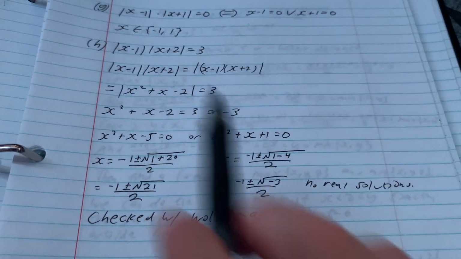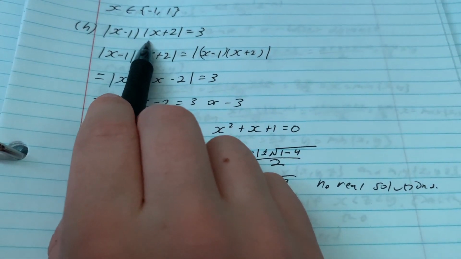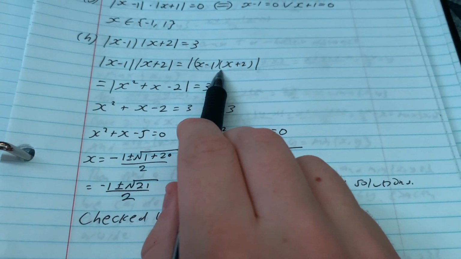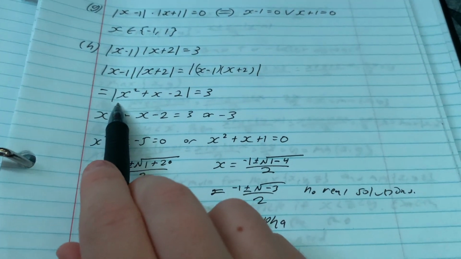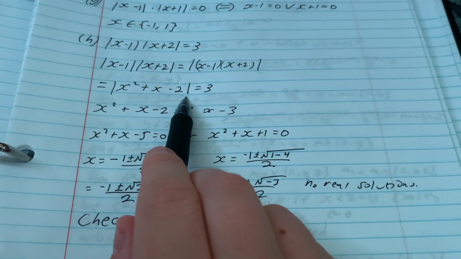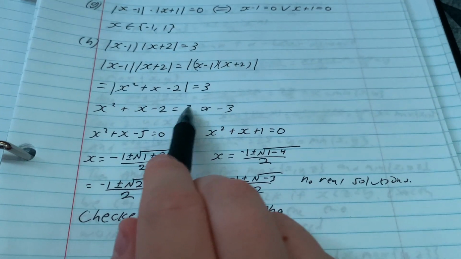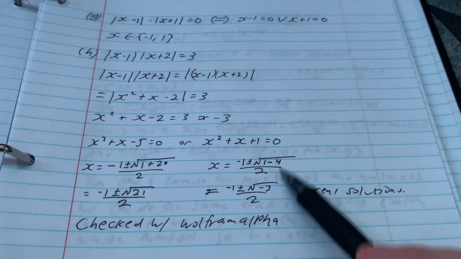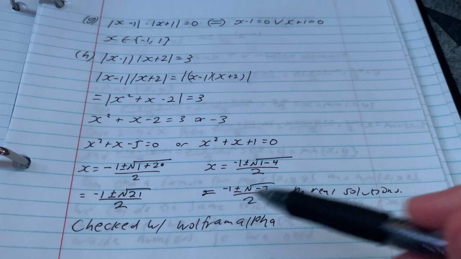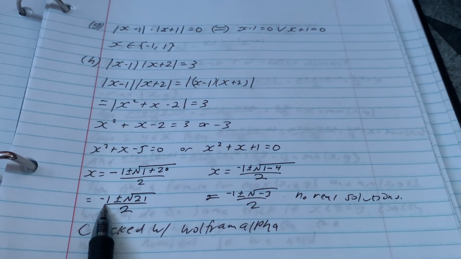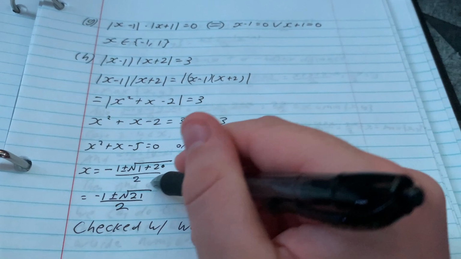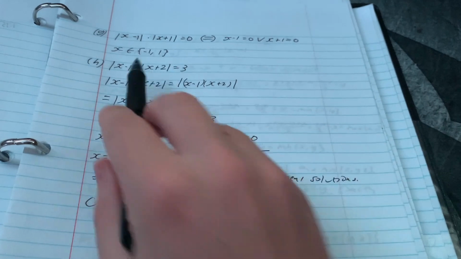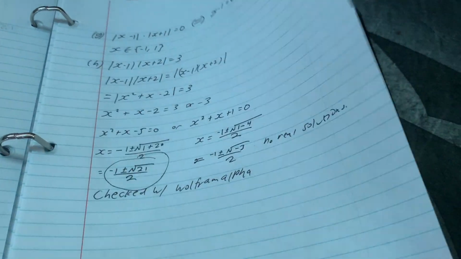And then we have absolute value of x minus 1 times absolute value of x plus 2 equals 3. We can use a property of absolute values to squish these together. Then we get a quadratic equation inside of this, which means this is equal to 3 or negative 3. You can do the quadratic formula on both of them. It turns out this one has no real solutions. But both of these, I checked them with Wolfram Alpha, and they both came out to be 3 when I plugged them into here. So I'm going to call that a win.